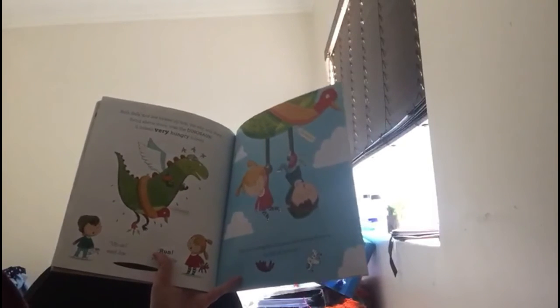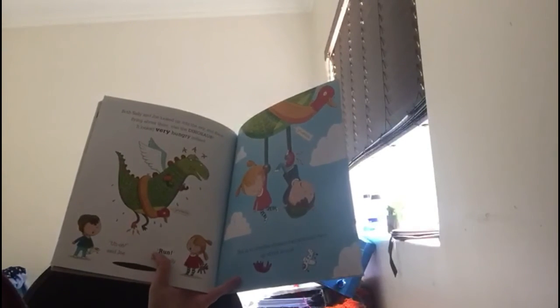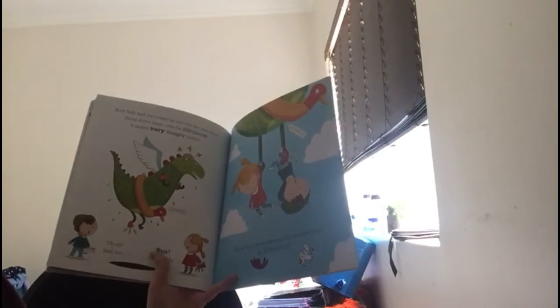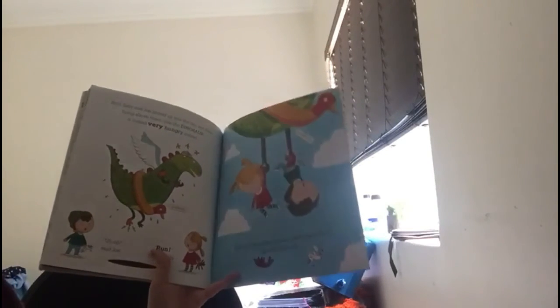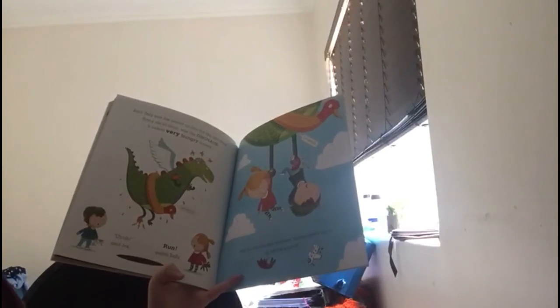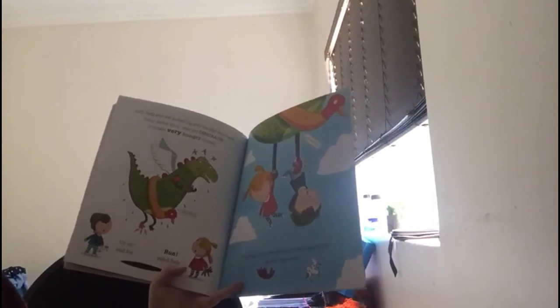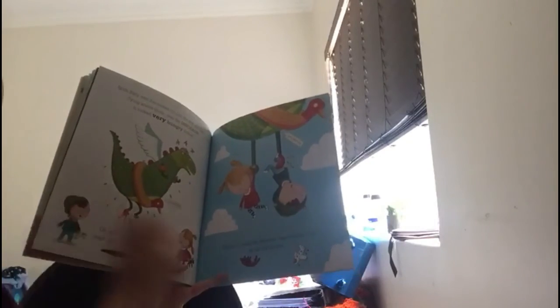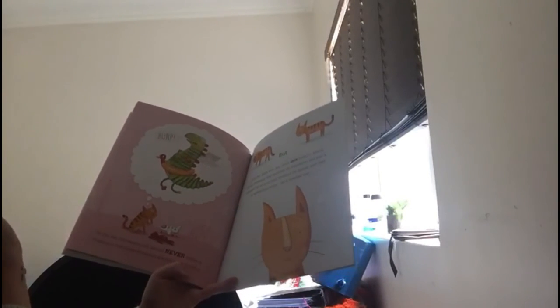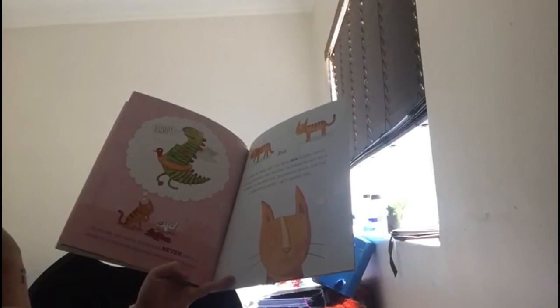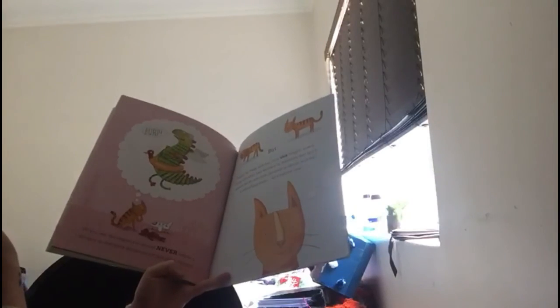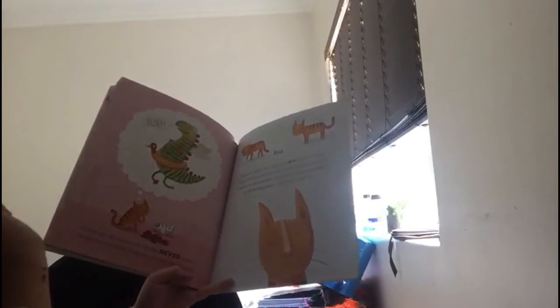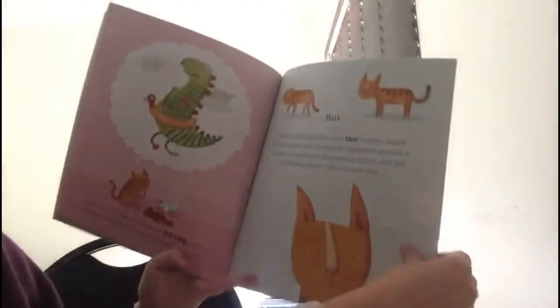Both Sally and Joe looked up into the sky, and there, flying above them, was the dinosaur. It looked very hungry indeed. "Uh-oh," said Joe. "Run," yelled Sally. But in no time, the dinosaur had scooped them up off the ground. So you see, the reason you should never follow a dinosaur is that some dinosaurs are just plain hungry.